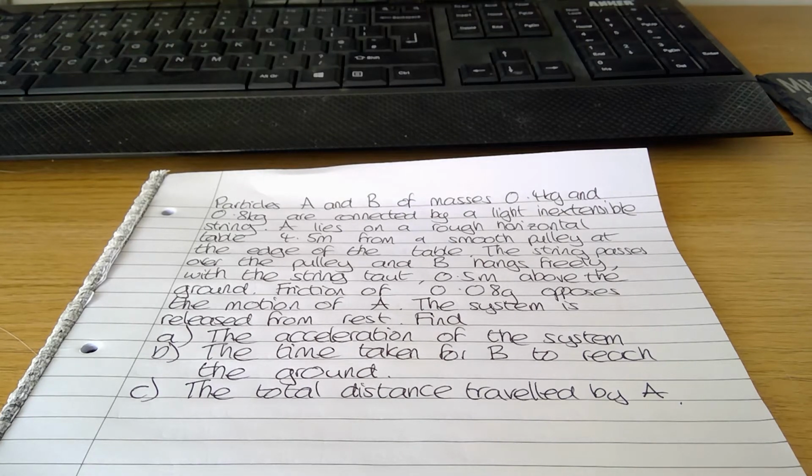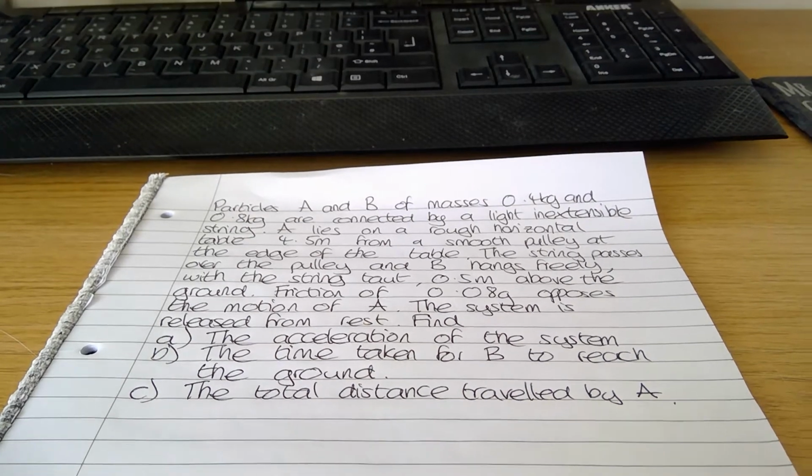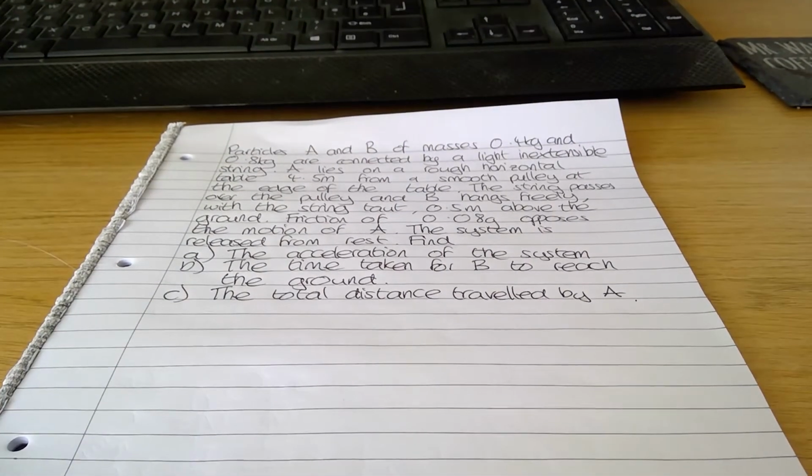The system is released from rest. We're going to find the acceleration of the system, the time for B to reach the ground, and the total distance travelled by A. So, as always, we want to start with a nice clear diagram.